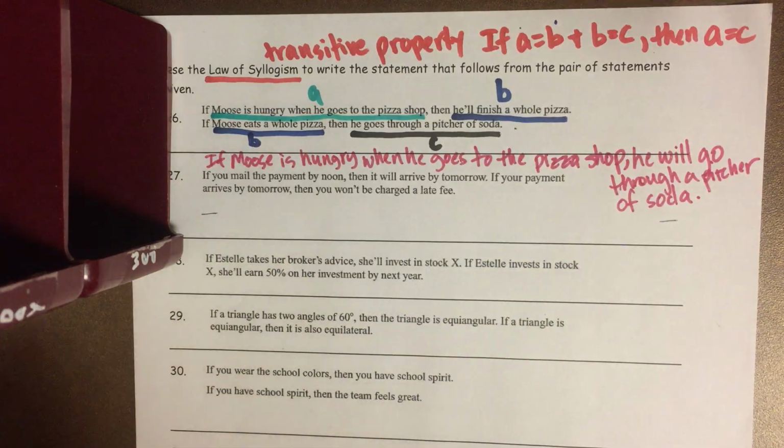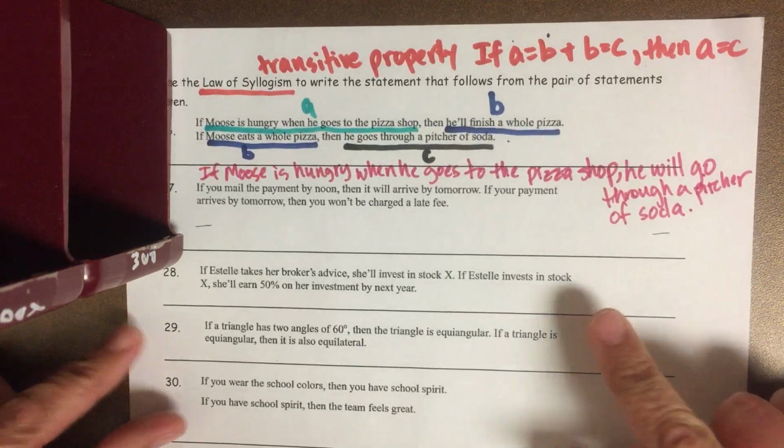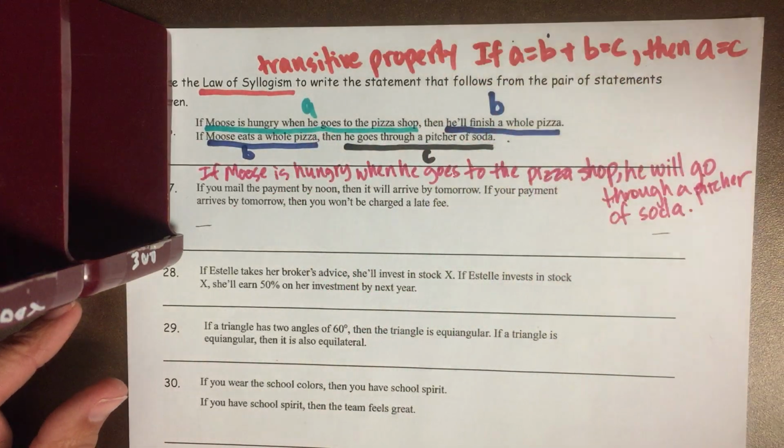So that's the idea behind the law of syllogism. And again, it's that transitive property. If A equals B and B equals C, then A equals C.